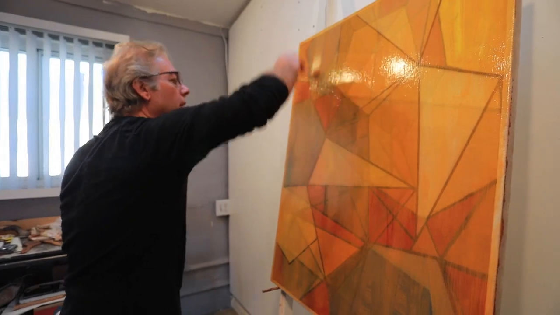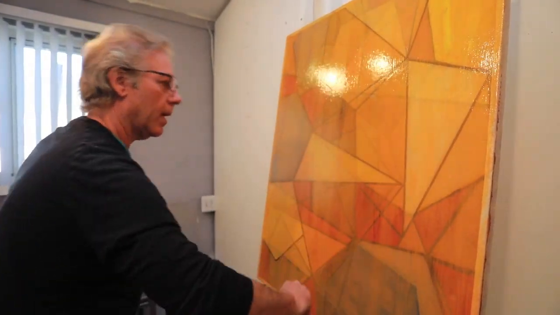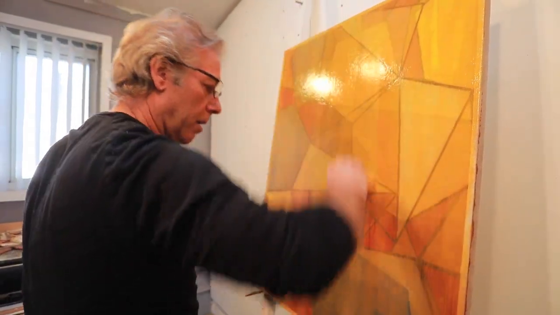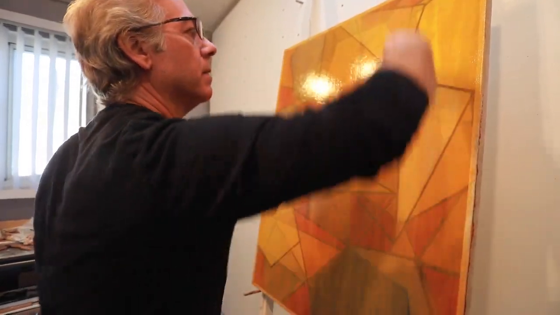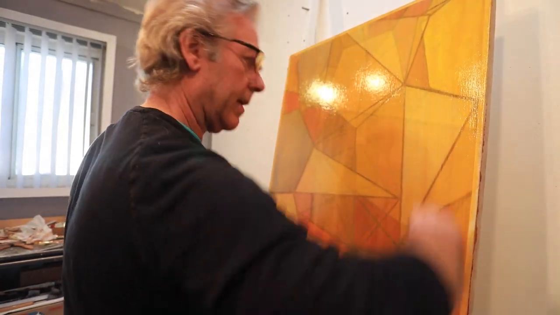So I basically covered the entire painting with an orange glaze and this will act much like an underpainting, that it will help to unify all the other colors that happen on top of this. So I'll use this as a starting point for the next sitting.